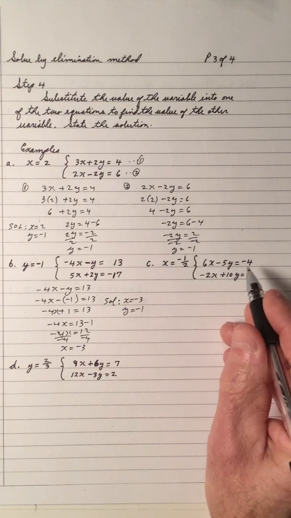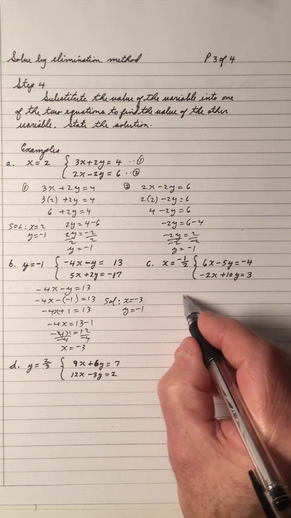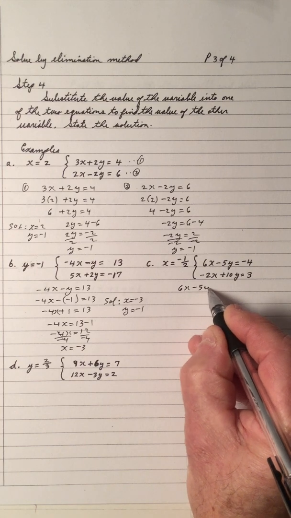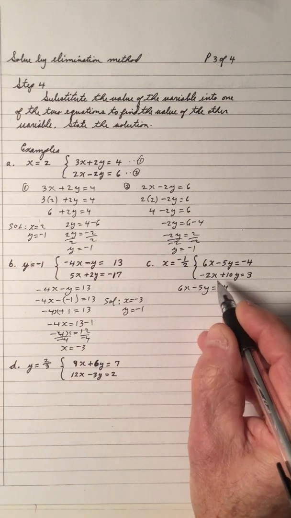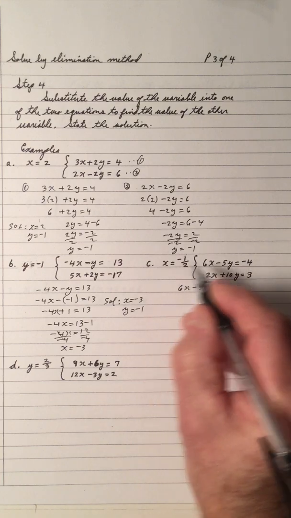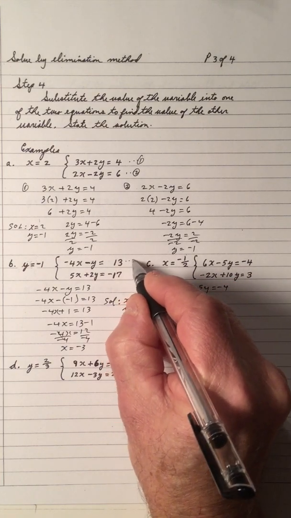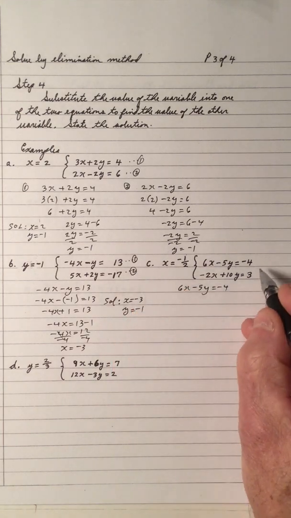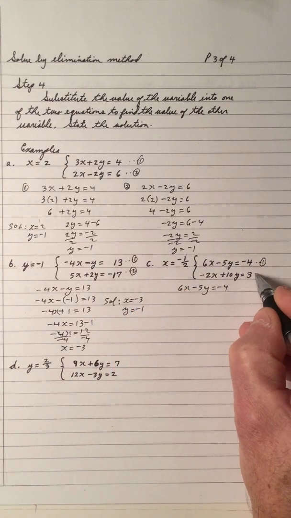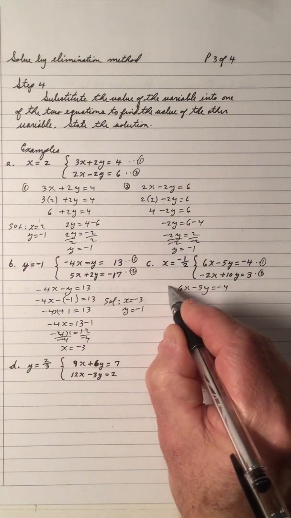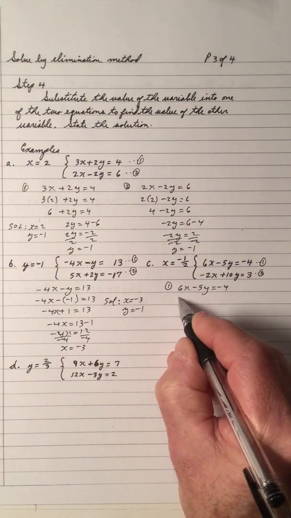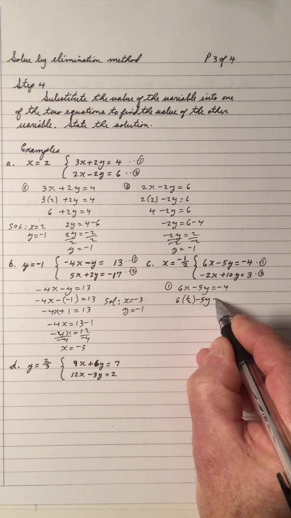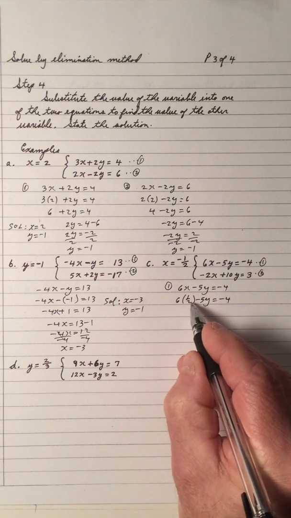It makes no difference which one you want to do, your choice. So we take the first one again, 6x minus 5y equals negative 4. So we're subbing, remember, that's equation 1 and that's equation 2. So I'm subbing into equation 1. So x is a half. So I put a half in the place of x.